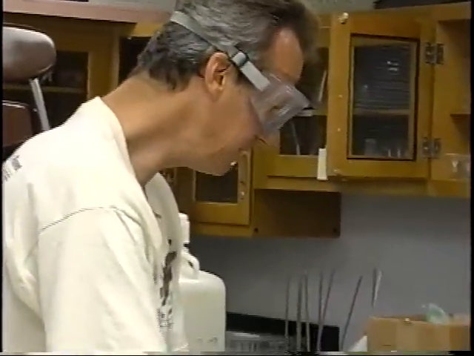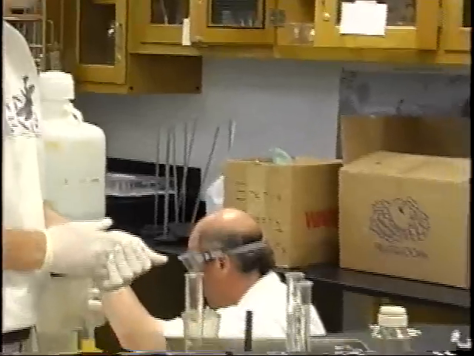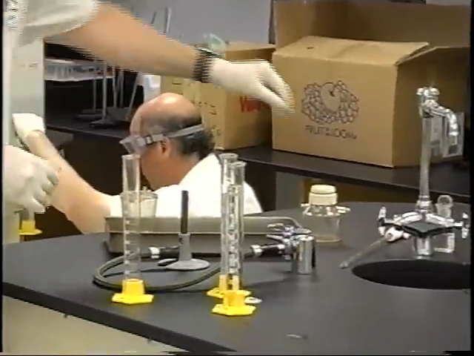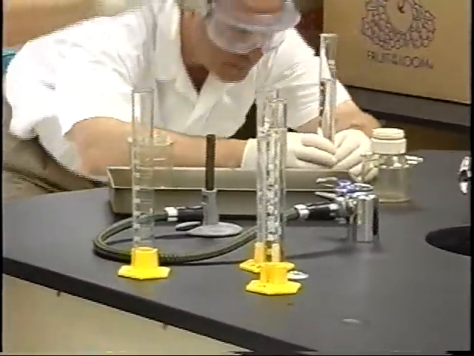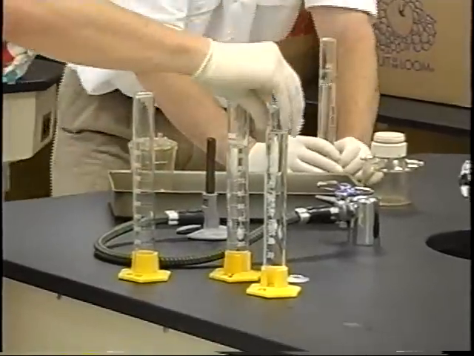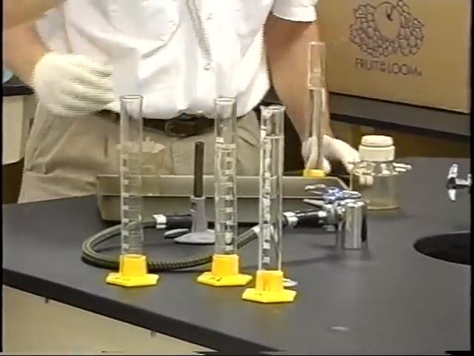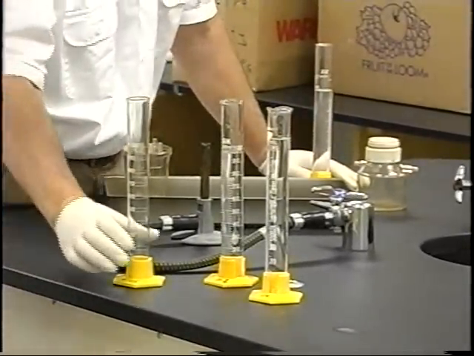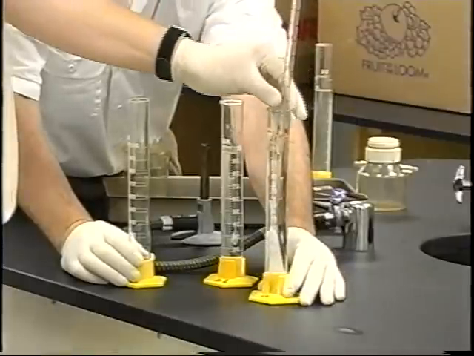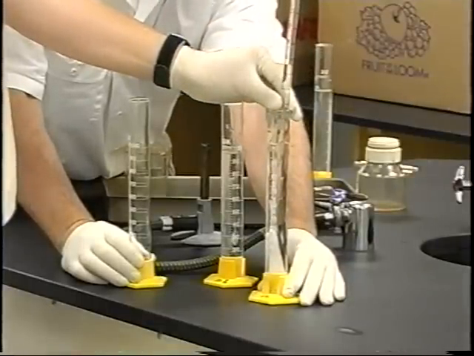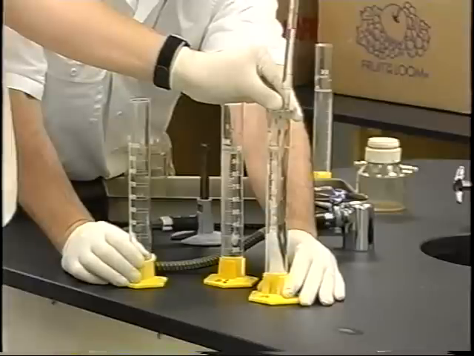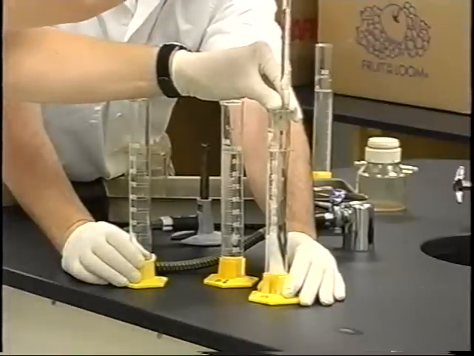I don't need to make a further one, so I'm just going to have 90 mLs of deionized water and 10 mLs from this sample. So here's my 10.